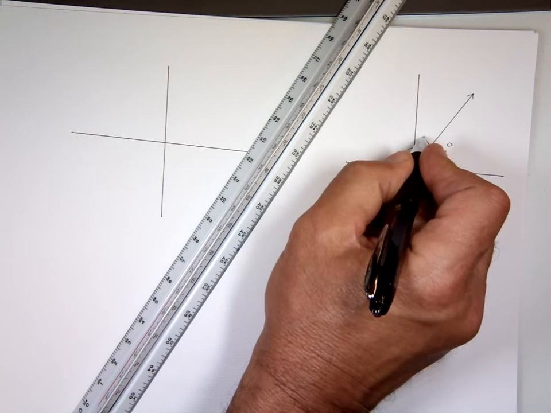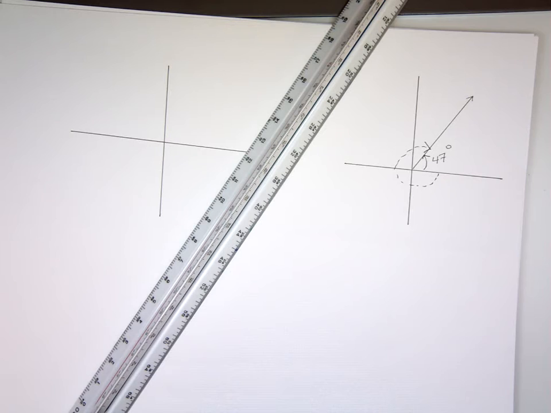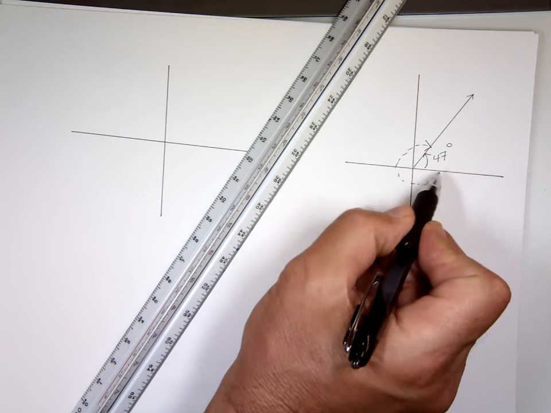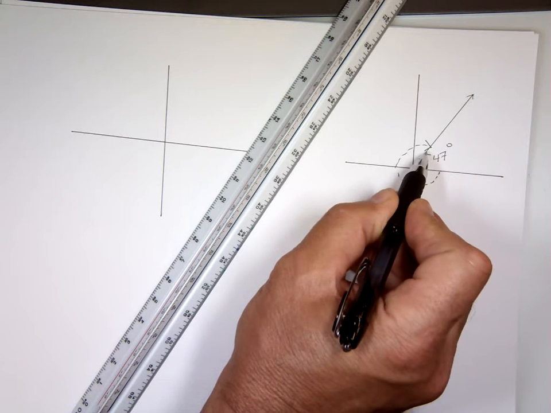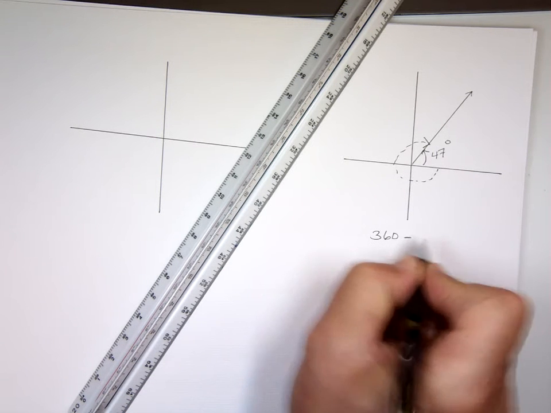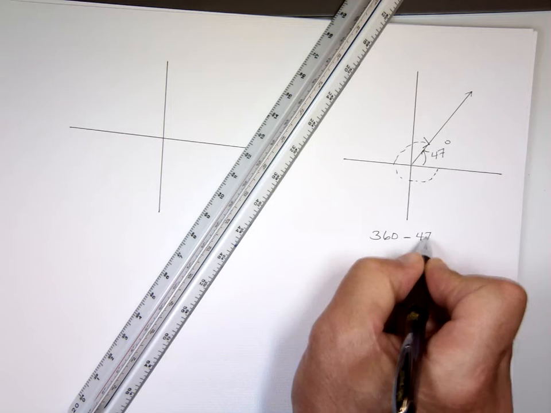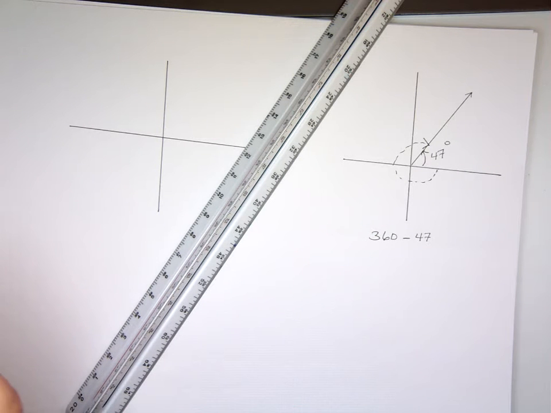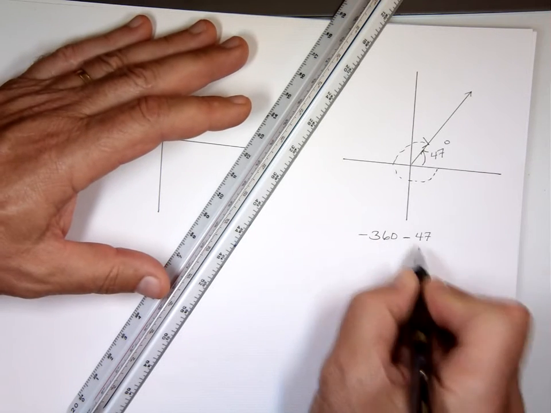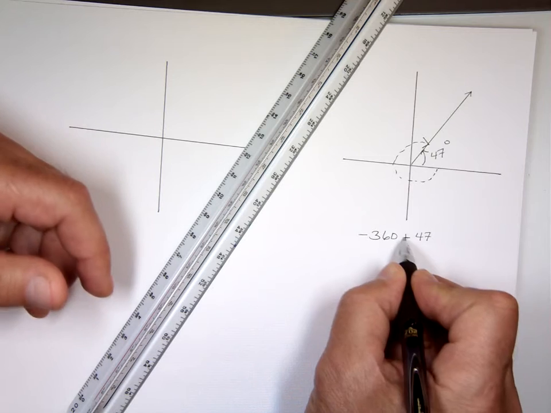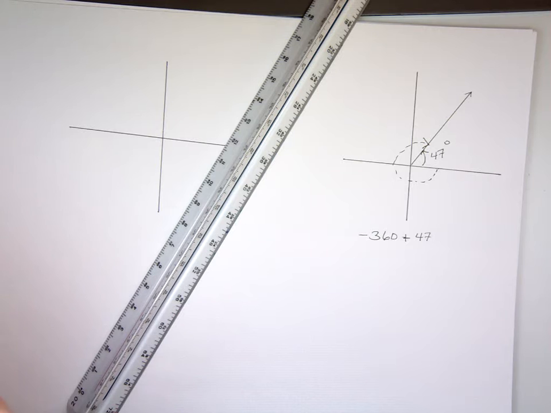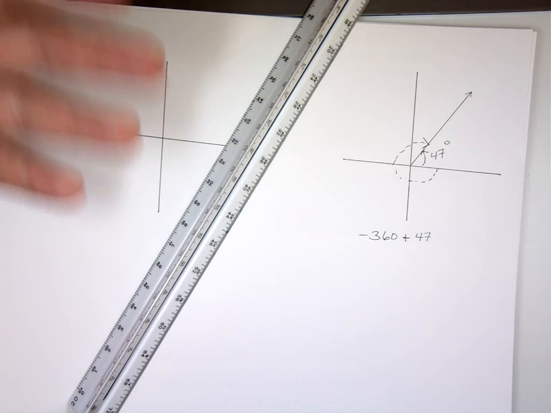Well, you could do that. Or you can make life easy instead of 90 plus 90 plus 90. If you travel all the way 360 degrees, where do you go? Right here. So subtract from it that angle. So it's actually 360 minus the 47, but you want it to be a negative number. So to make it a negative number, we just change the sign. So it's negative 360 plus the 47, because you're going counterclockwise. So basically it ends up being just subtract 360 degrees from it.